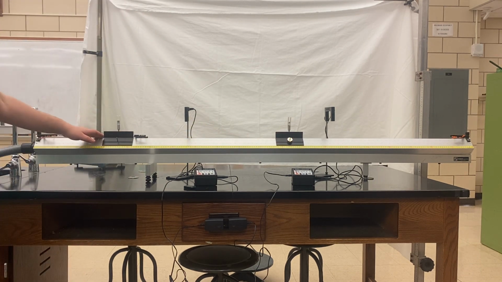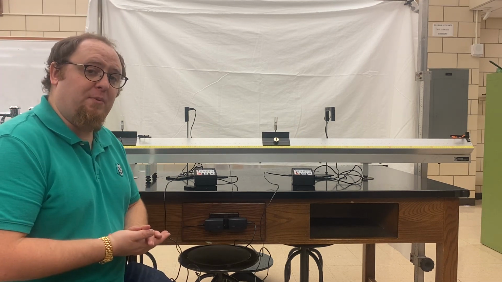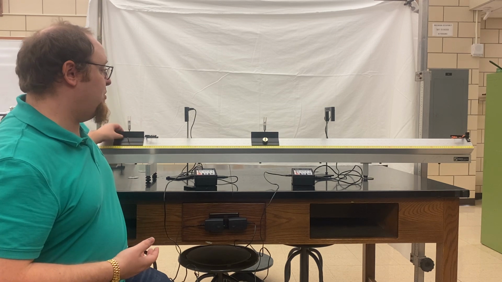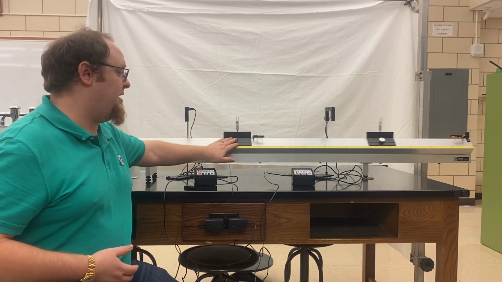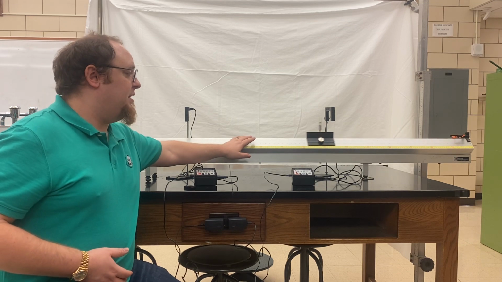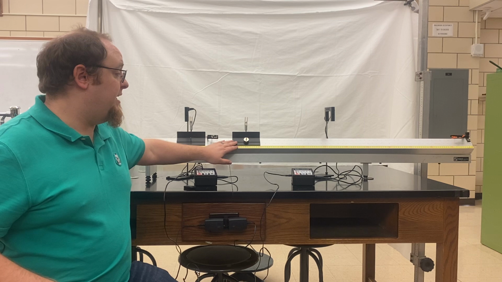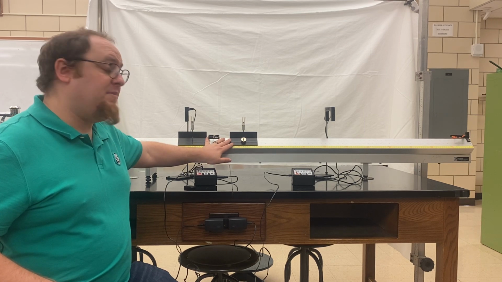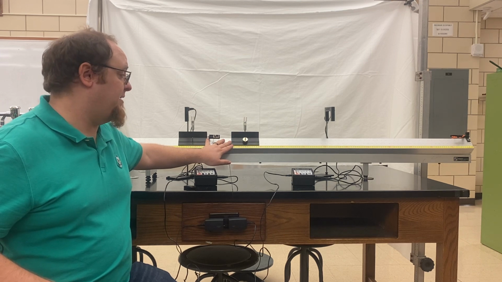Now in this case, only one cart had initial momentum, but both had final momentum. So the initial momentum would just be the momentum of this coming in. The final momentum would be the momentum of that guy going this way, and the momentum of this guy going that way. Keep in mind, momentum is a vector. And so what that means is when you're adding up momentums, anything to the left, view as a negative velocity and therefore a negative momentum.